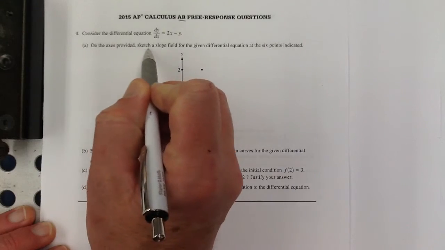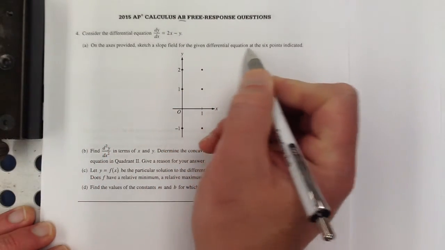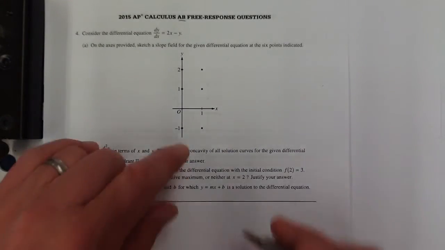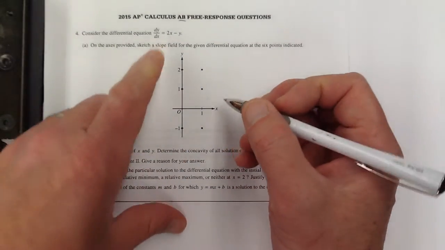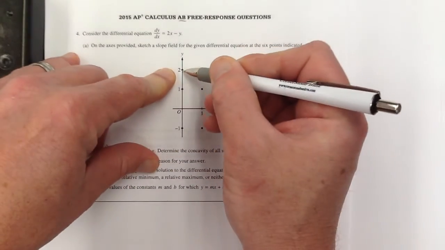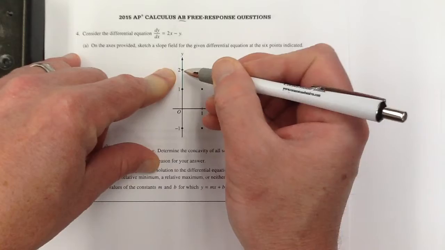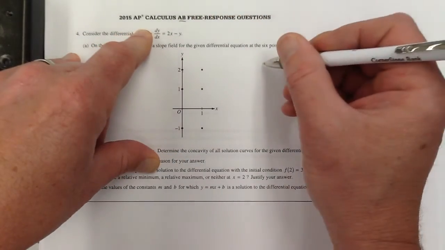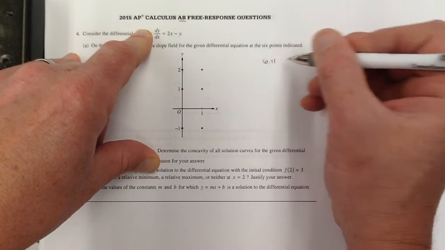On the axes provided, sketch a slope field for the given differential equation at the 6 points indicated. That is an easy thing to do, my friends. You just have to be careful. Okay, so let's see, I guess I'll start here at the top. So this is the point (0, 2). I'm going to make a little chart here. (0, 2), these are my points.